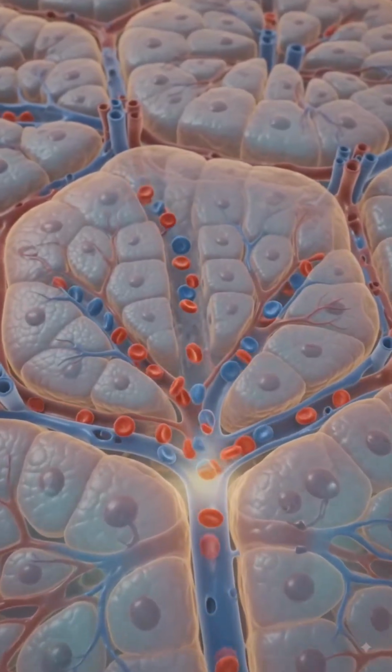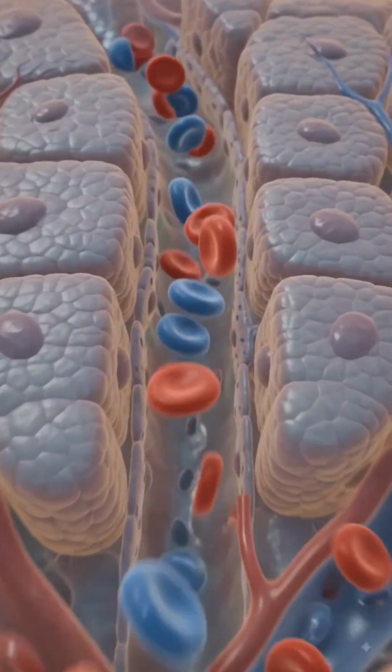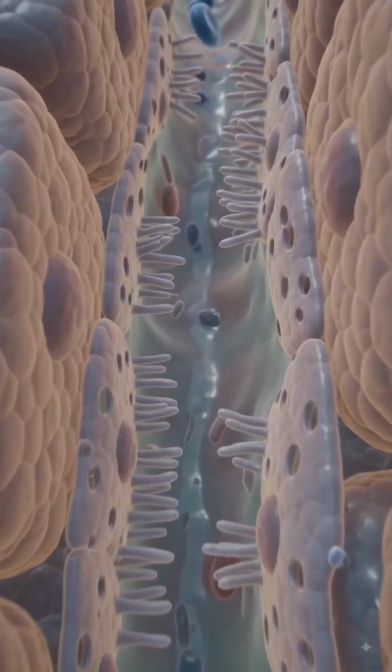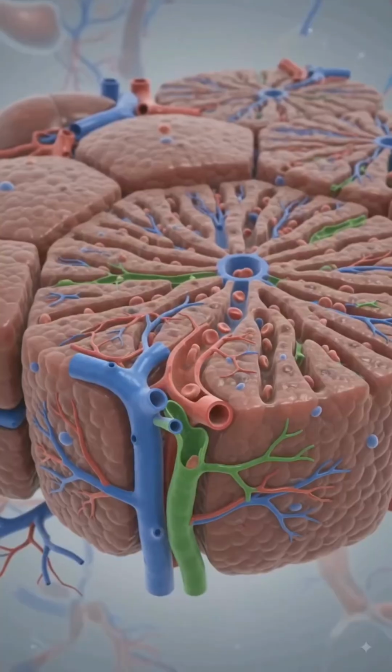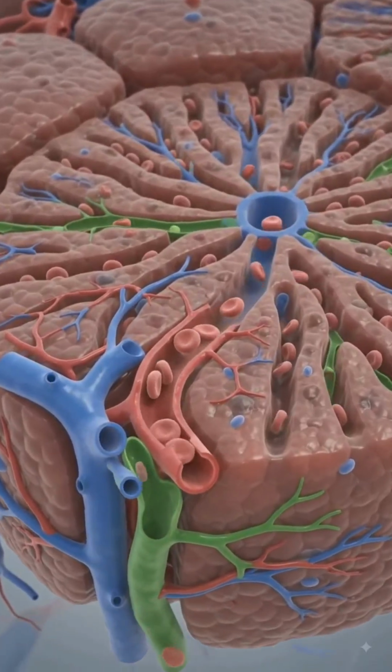The liver's functional unit is the hexagonal lobule. Here, hepatocytes are separated by sinusoids. The space of Disse facilitates transport via microvilli. Kupffer cells phagocytose. The portal acinus model describes the liver's metabolic zones.